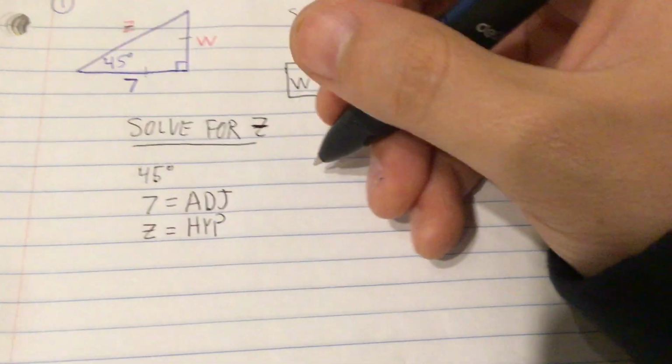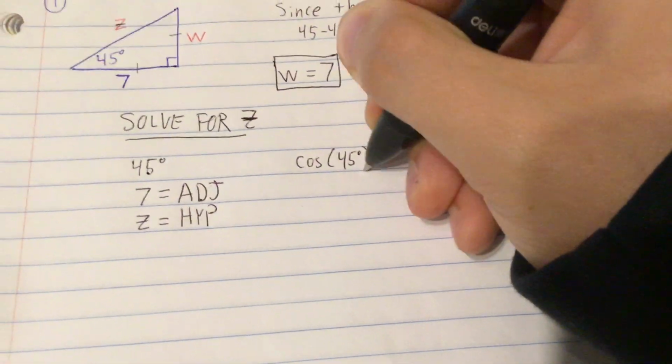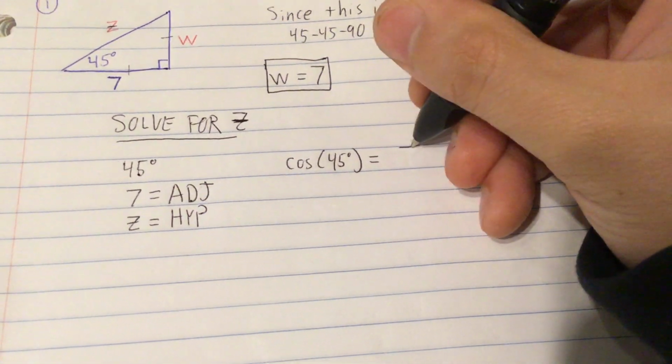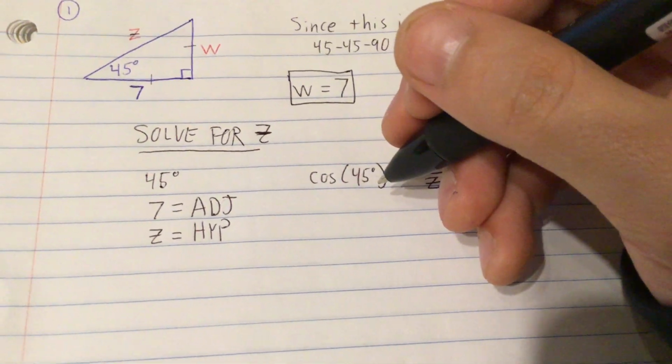So therefore, I'm going to use the cosine of 45 degrees is equal to 7 over Z. And I look at my formulas.